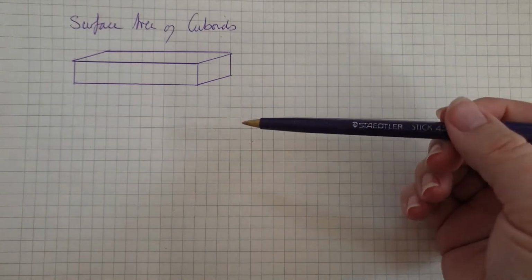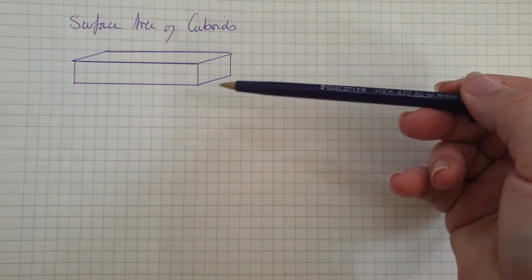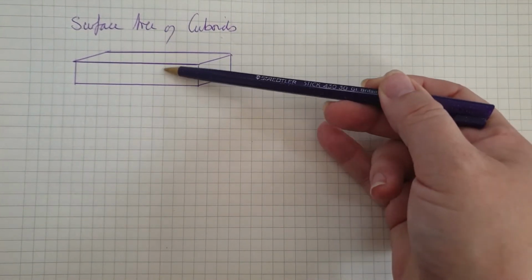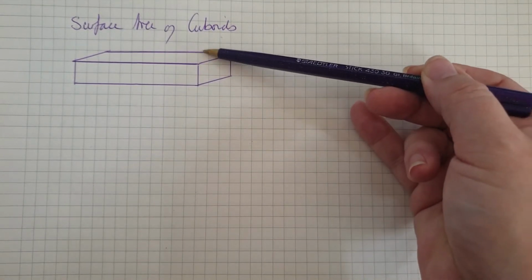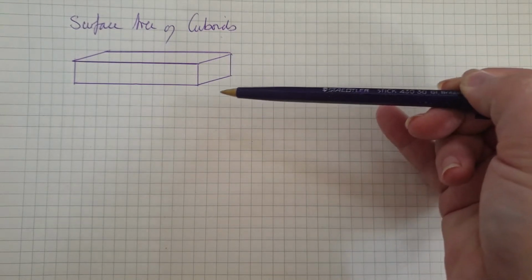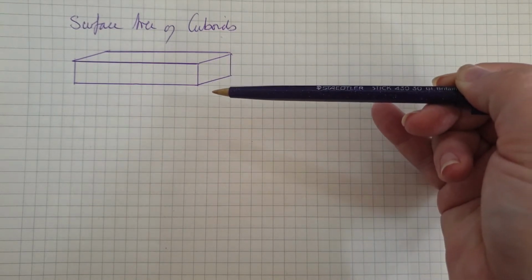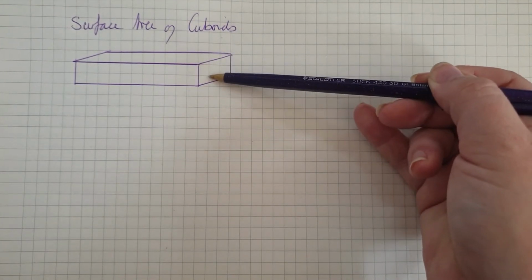Okay, so here is one visual representation of the cuboid. Now when you look at this drawing, you can see that the first face there is clearly a rectangle. However, the other faces, because it's a 2D drawing of a 3D shape, are skewed. But we know, because we're told it's a cuboid, all the faces are rectangles.